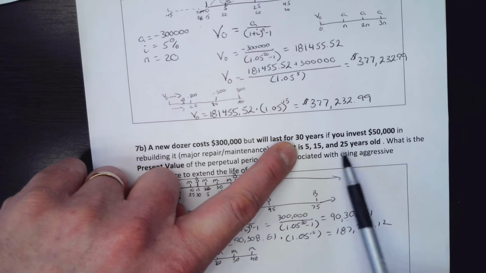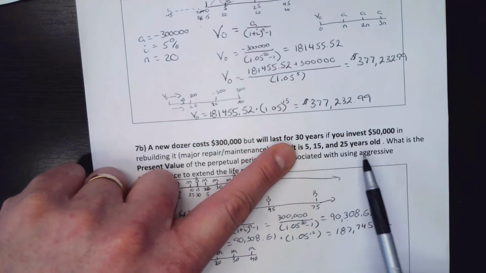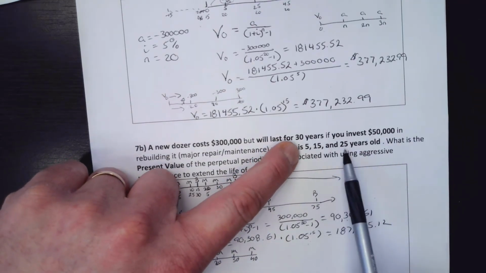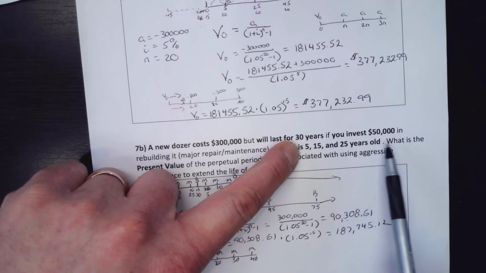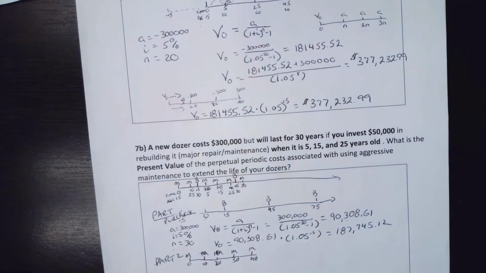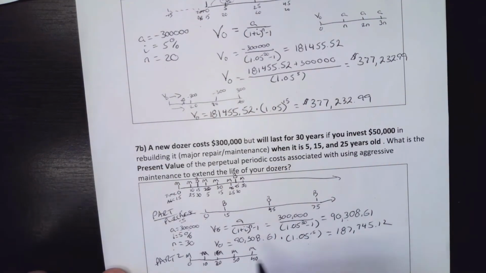But really what we're saying is every 10 years we maintain this thing. From 25 to 15, that's 10 years that it's played out. So what we really have is a perpetual periodic with an A of, what's our maintenance, 50,000, an i of 5%, and an n of 10.